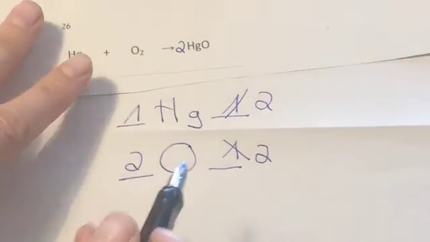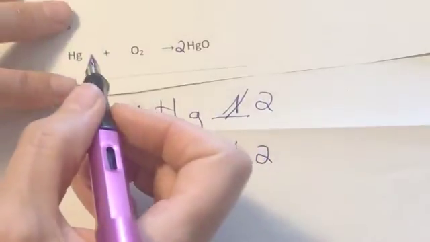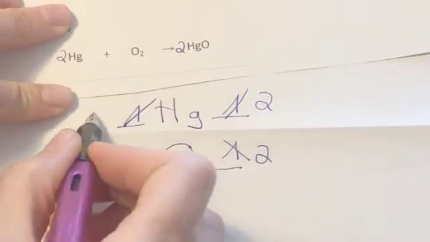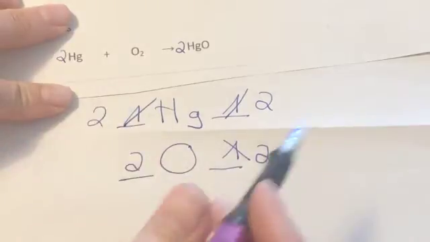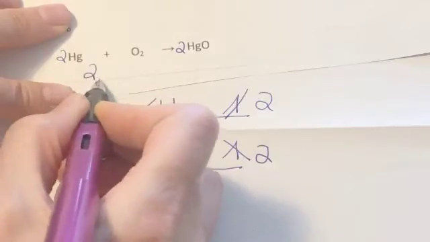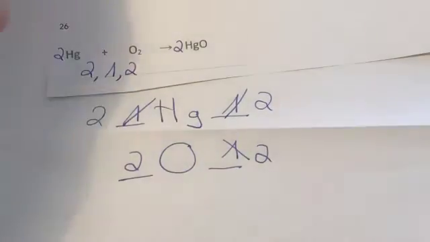And then that puts the mercury off balance. So then we have to think about what number we put in front of the mercury. We would put a 2. So then we would have a balanced equation. The answer for this one would be 2, comma, 1, comma, 2. So that's what you would expect for that one.